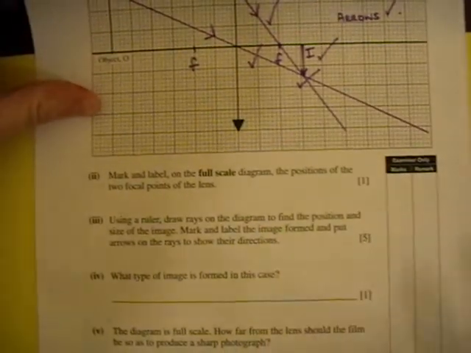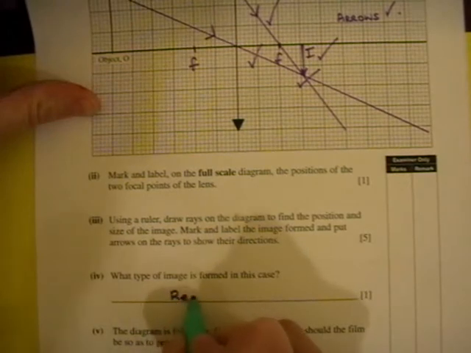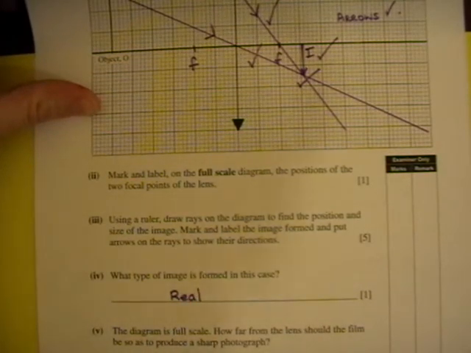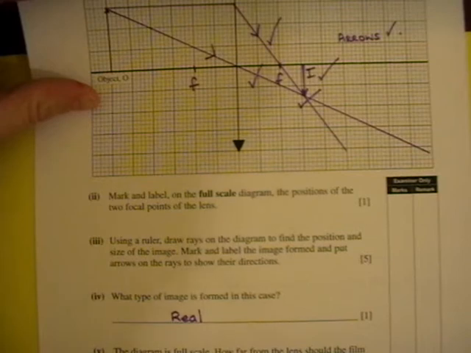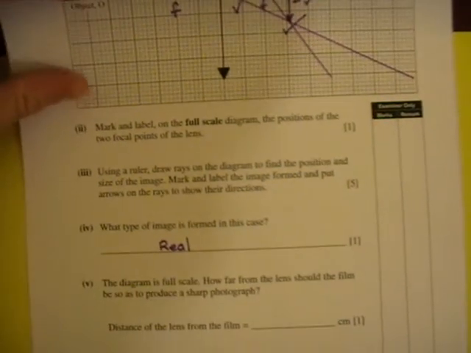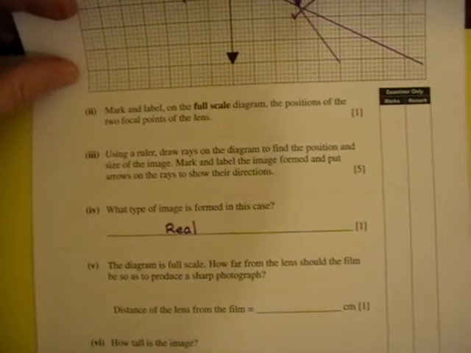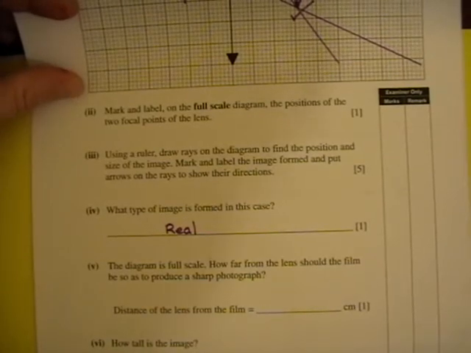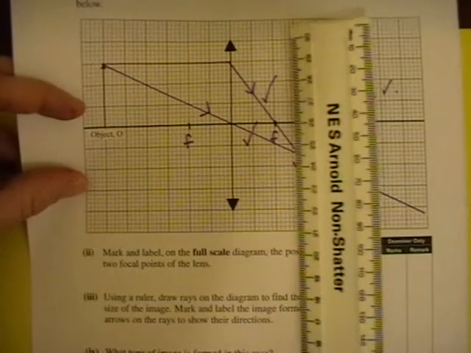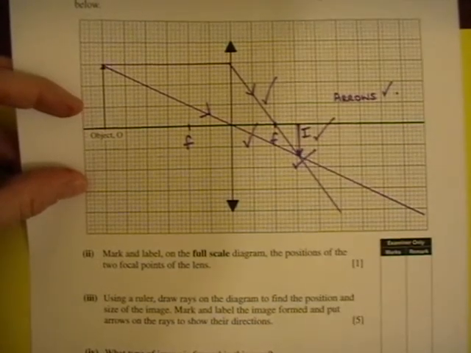It then says what type of image is formed in this case, and it's a real image because it can be captured on a screen. The diagram is full scale. How far from the lens should the film be so as to produce a sharp image? And so if you want to get a sharp image, you will have to place your screen there. And so you just have to measure that.